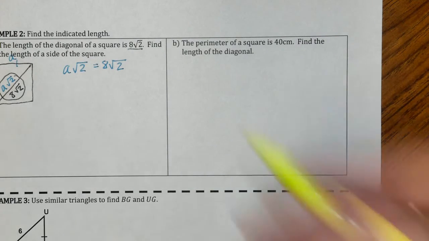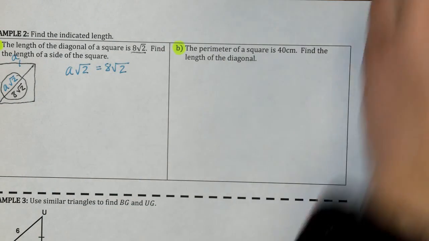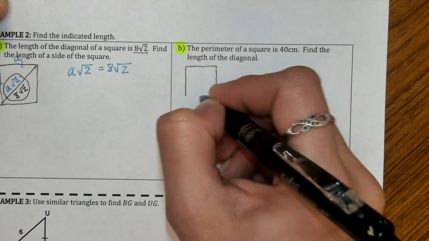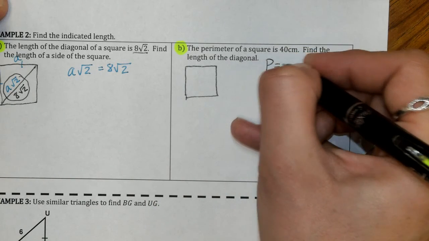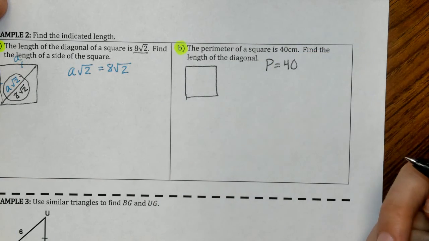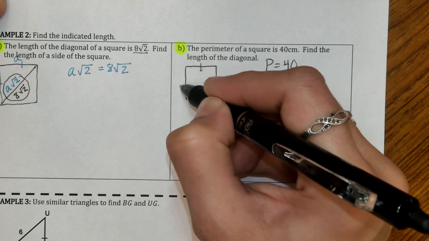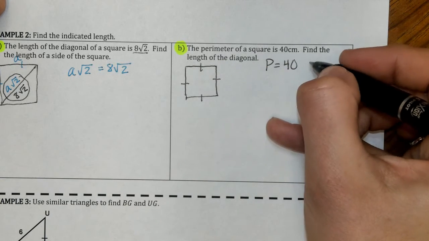B, you're going to do a lot of B on your own as well. Okay, let's take a look. The perimeter of a square. Ooh, changing it up there. So we have the perimeter of a square is 40 centimeters. Well, we know the perimeter is adding all 4 sides up together, and we know they're all the same.